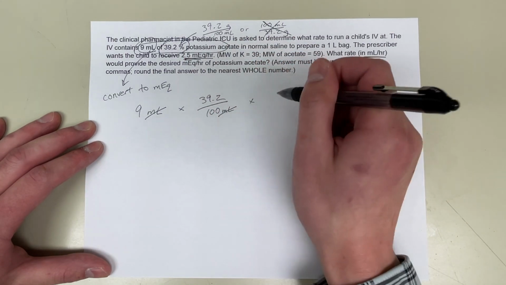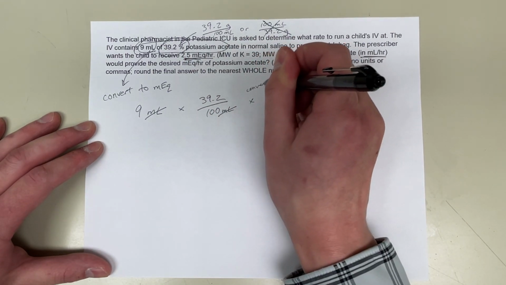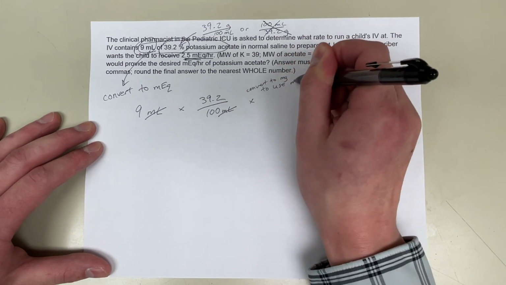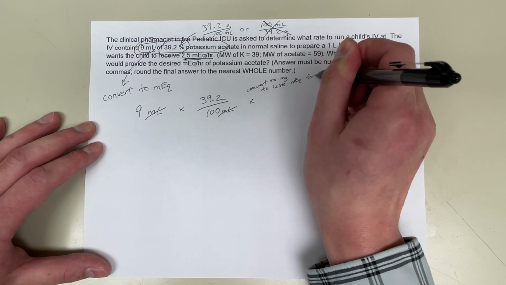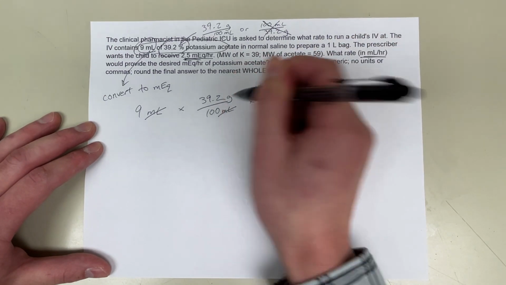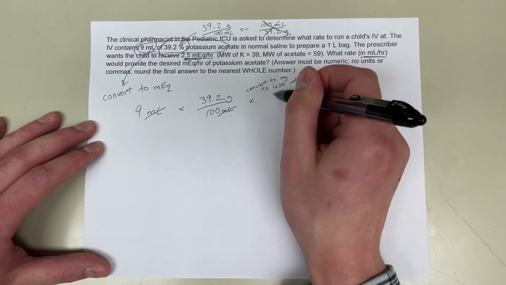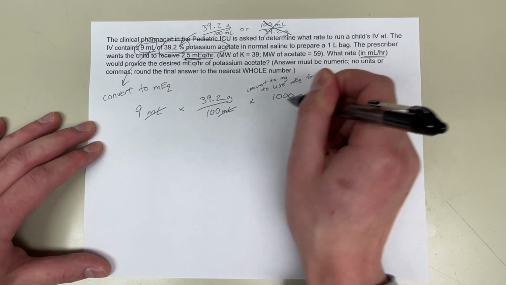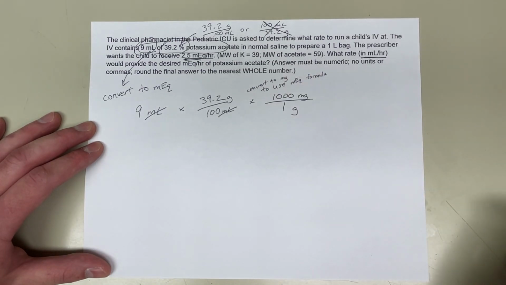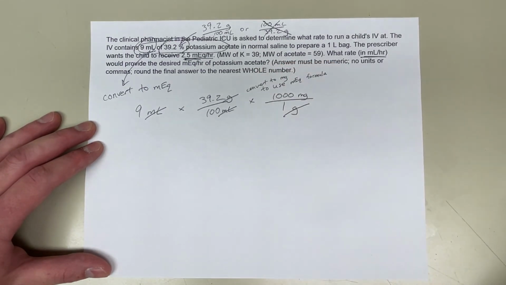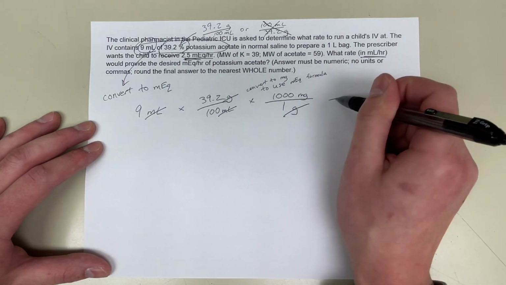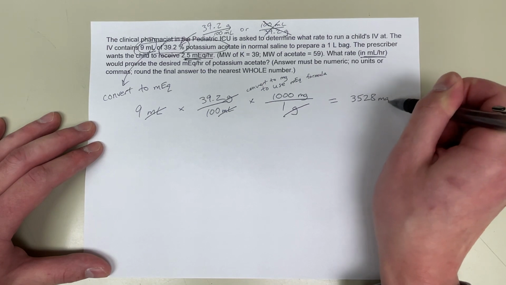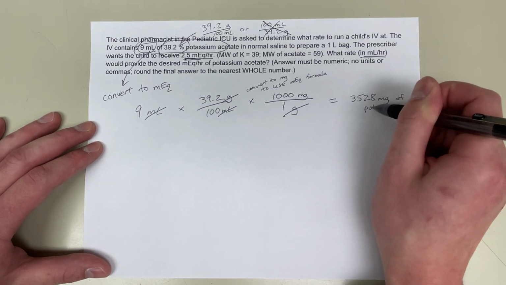And so next I'm going to convert to milligrams so I can use it in the milliequivalence formula. So 1,000 milligrams in 1 gram. So grams here cancel out grams here. When you solve for that, you get 3,528 milligrams of potassium acetate.